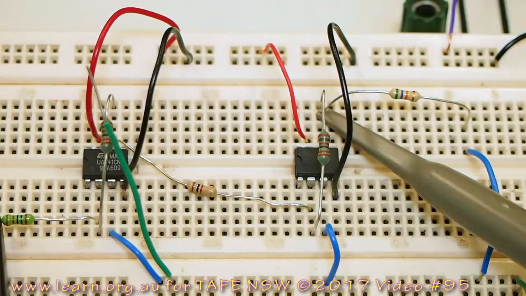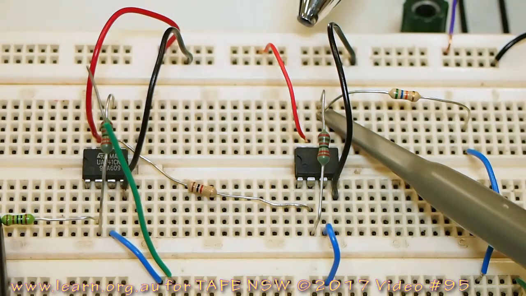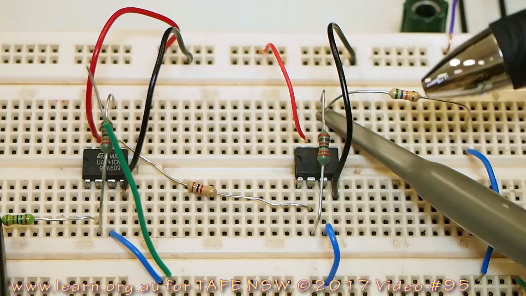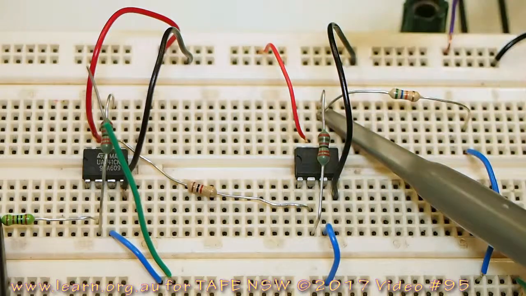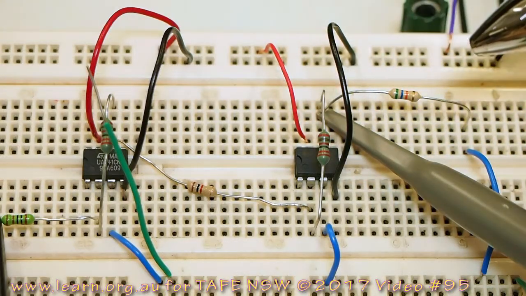Well, we're on the bench now and we've got the circuit set up. Here's the first operational amplifier, followed by the second operational amplifier. So that's stage 1 and stage 2. The stage 2 amplifier is the one that's doing the most work here, because it's really trying to push the output level to quite high levels.